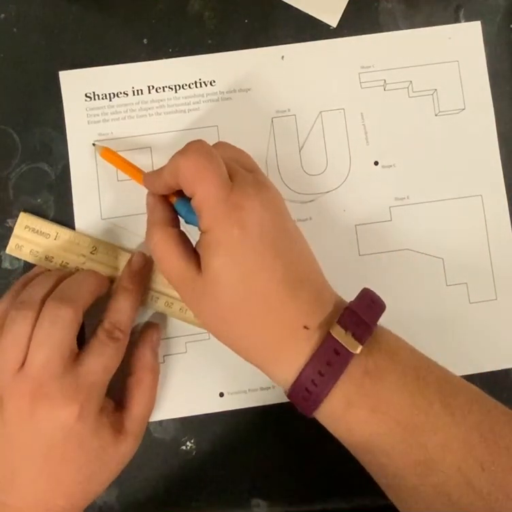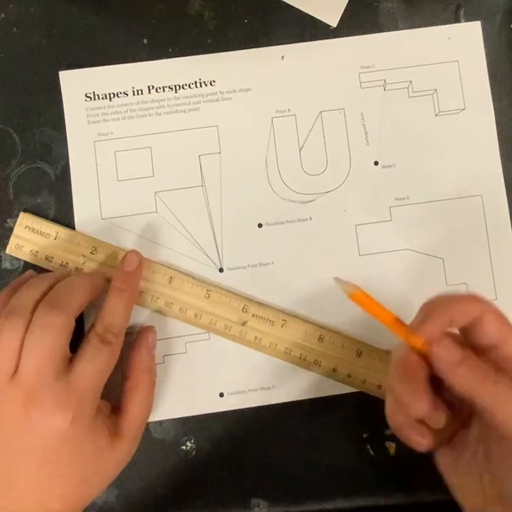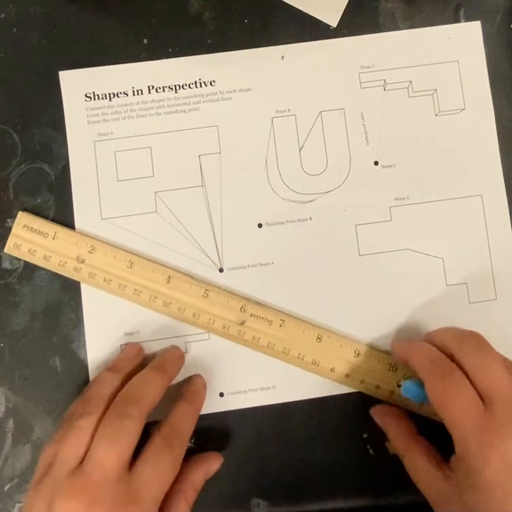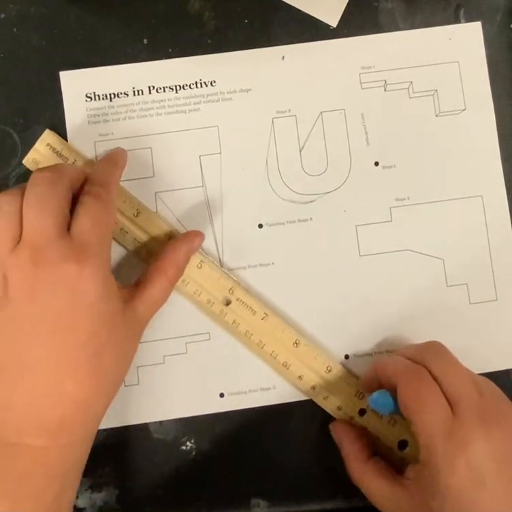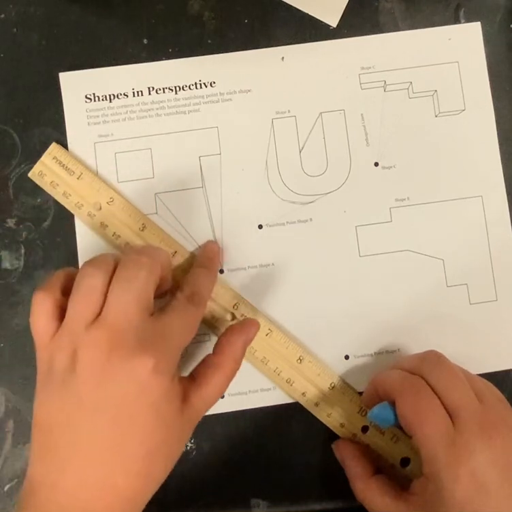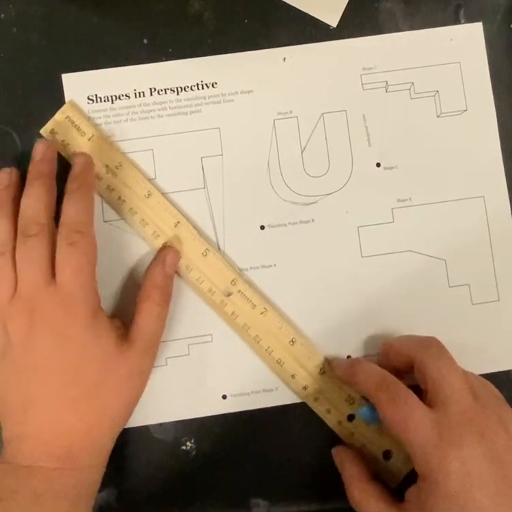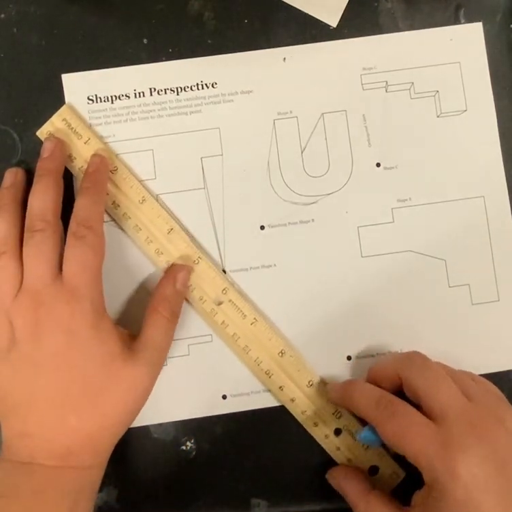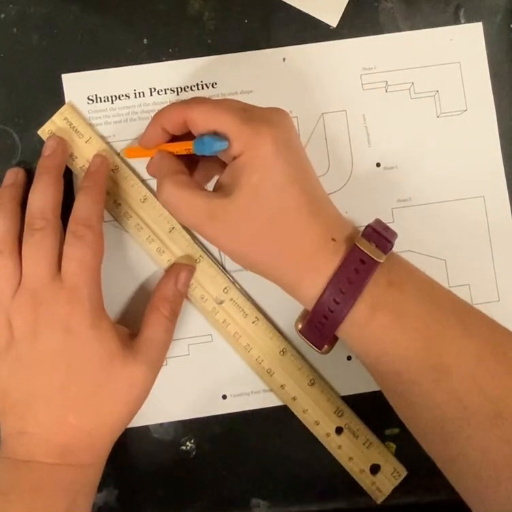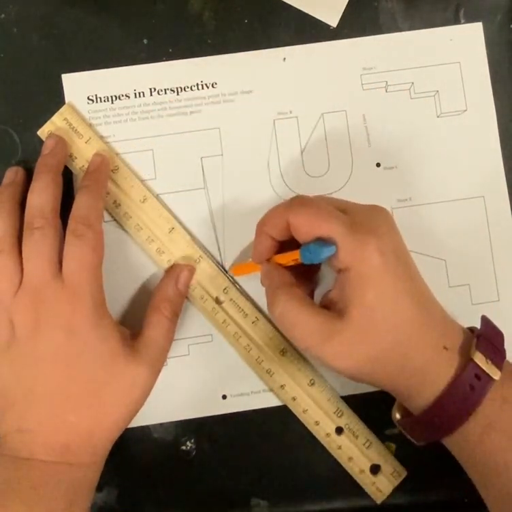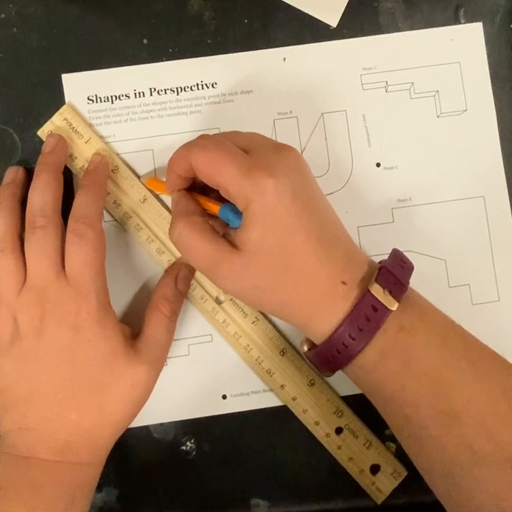Now I'm not going to bother with this corner because it would just go through everything and you wouldn't really be able to see it anyway. But what I will do is, to kind of make this look like a tunnel, I am going to draw from this corner here to the vanishing point. I'm going to just make sure my ruler is touching, but I'm going to stop when I hit this line.